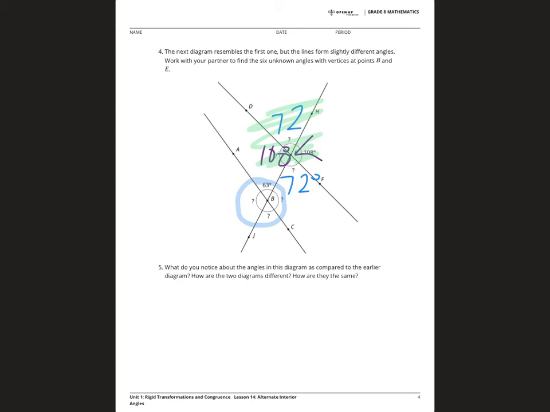So to figure out EBC, I'm going to do 180 minus 63, and you'd get 117. So this one's 117 degrees. These two are vertical, 63, and these two are vertical, 117. Okay, so now we found all of our angles.